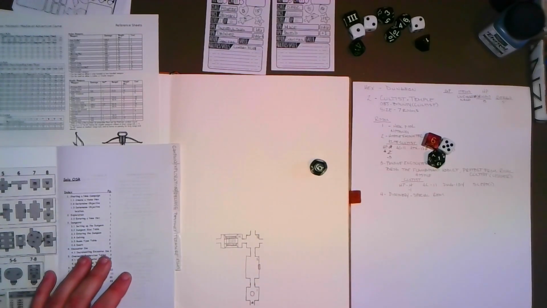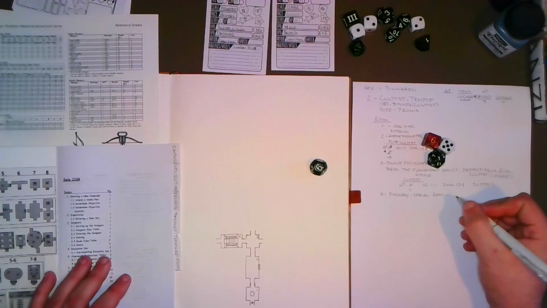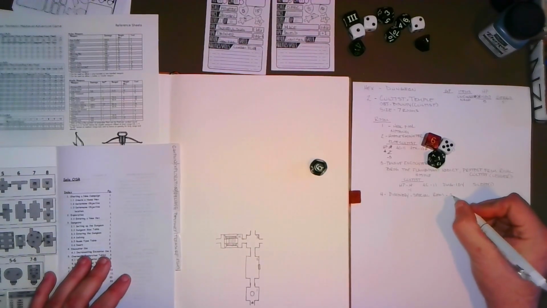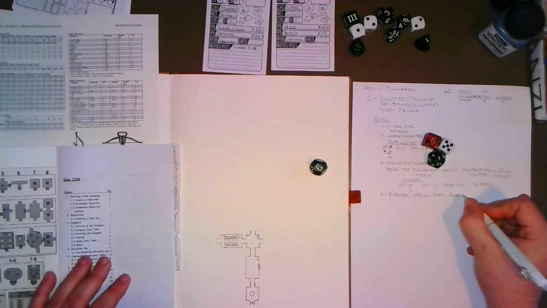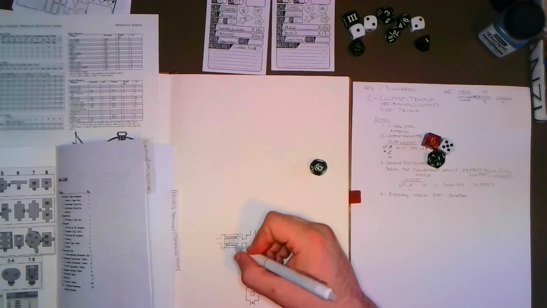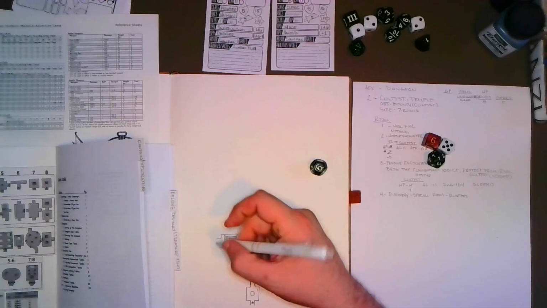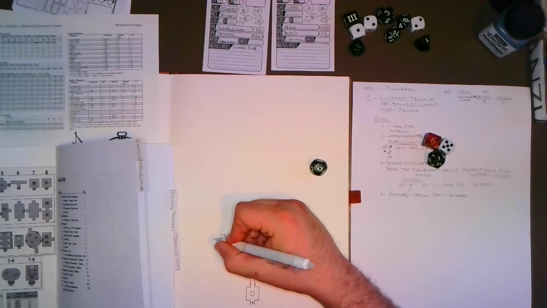Special room. And it is a 6, so it's quarters. And that looks like a bedroom. But it's locked, because it's special, I suppose.